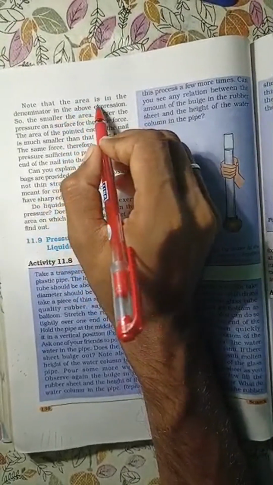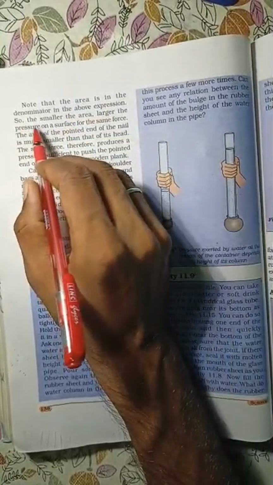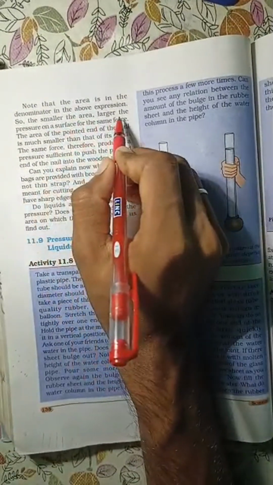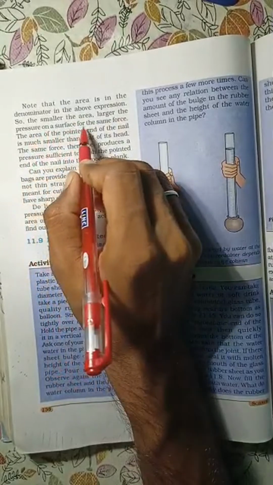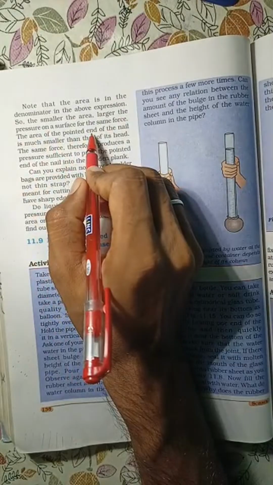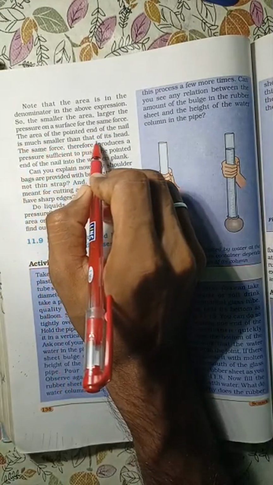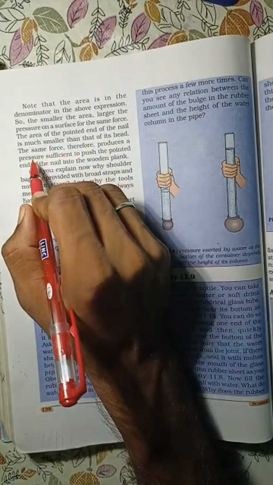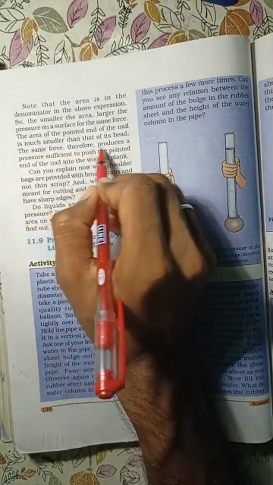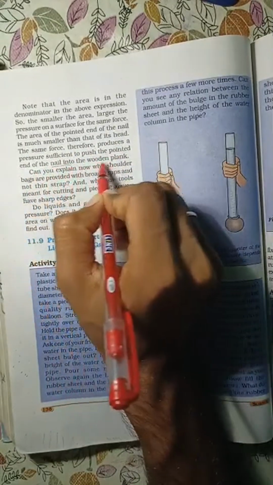Note that the area is in the denominator in the above expression. So the smaller the area, the larger the pressure on the surface for the same force. The area of the pointed end of the nail is much smaller than that of its head. The same force therefore produces a pressure sufficient to push the pointed end of the nail into the wooden plank.